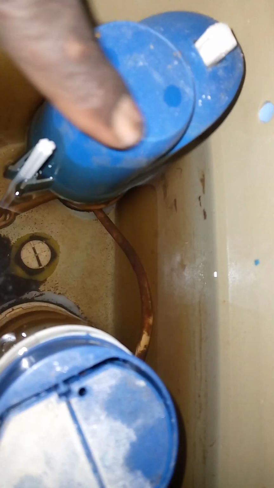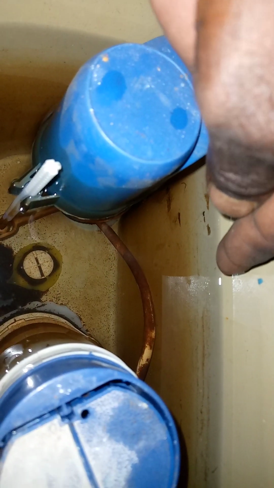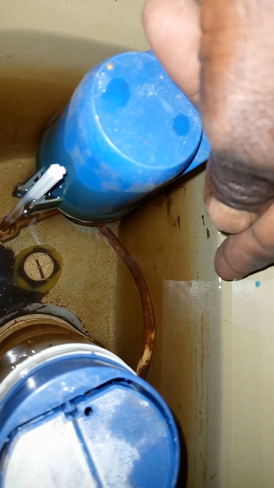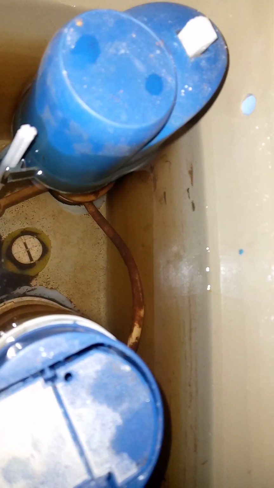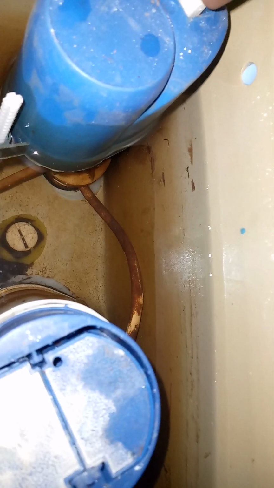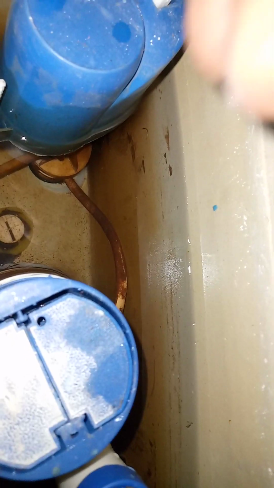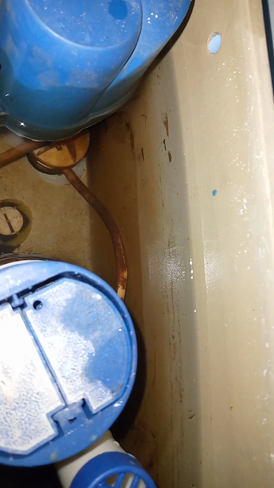So in that situation, we can say that this water is past the water level. What you're supposed to do here: the problem must be that the inlet valve is not closing, so it's allowing water into the toilet bowl through the overflow pipe. It allows water to leak through some small holes. So what you are supposed to do is flush first. Once you flush, you need to tighten here.